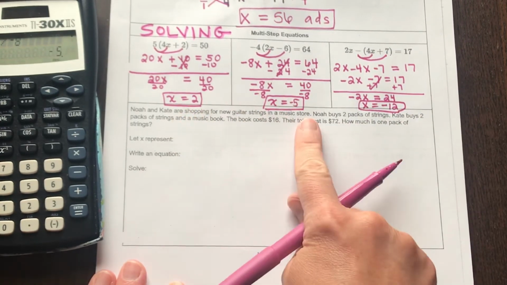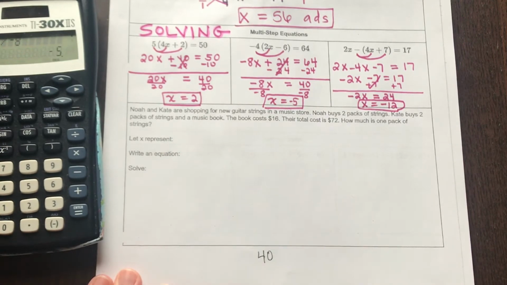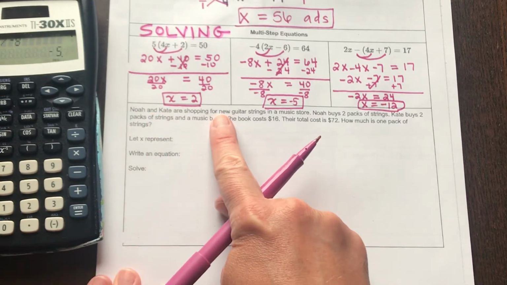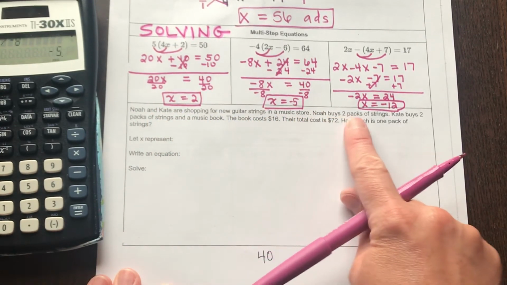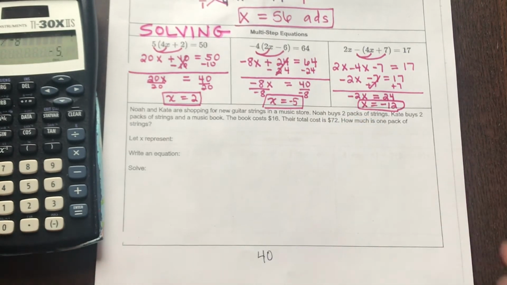In this word problem, I will show you how to set up the equation and then solve. This problem says that Noah and Kate are shopping for new guitar strings in a music store. Noah buys 2 packs of strings. So I'm going to highlight that important information.